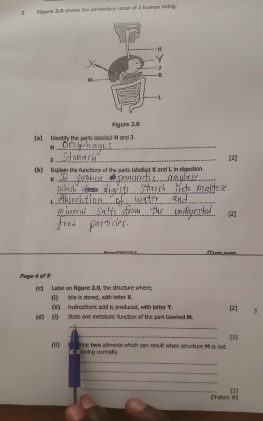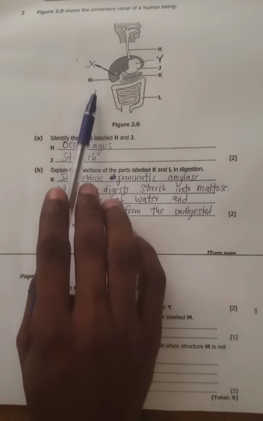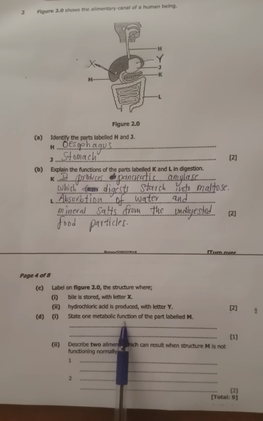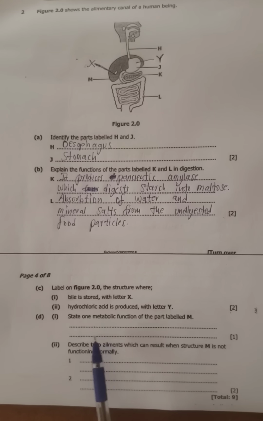Then the last one says, state one metabolic function of the part labeled M. M is the liver. They want us to state one metabolic function of the liver. So, what are metabolic reactions? Metabolic reactions refers to chemical reactions in the body. So they want us to state the function in terms of reactions in the body. What is the function of the liver?